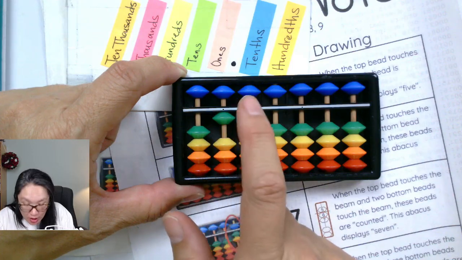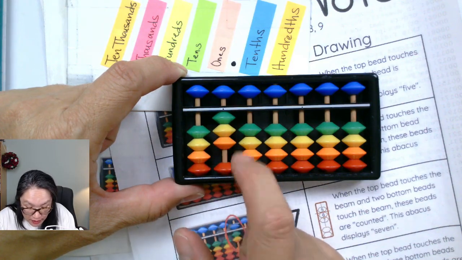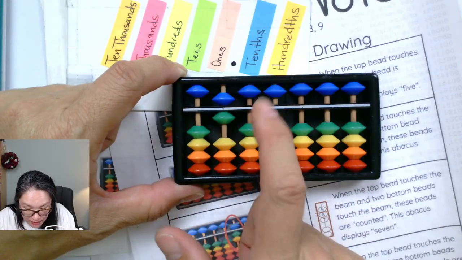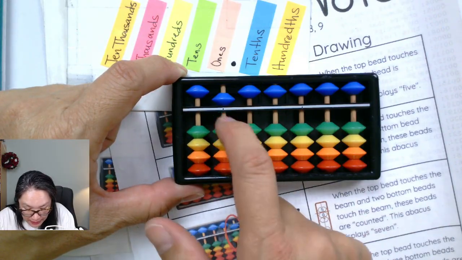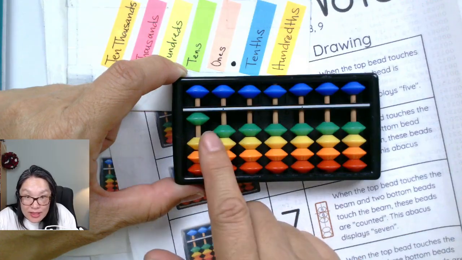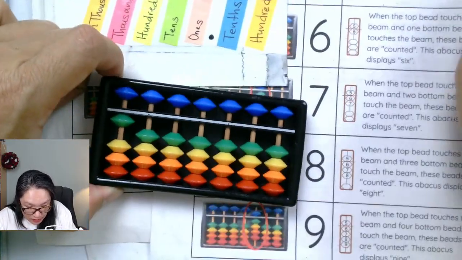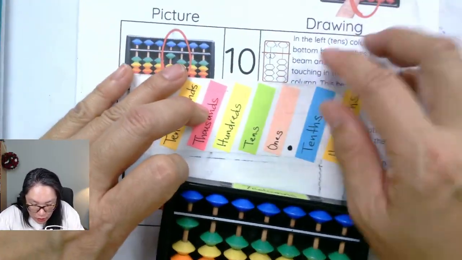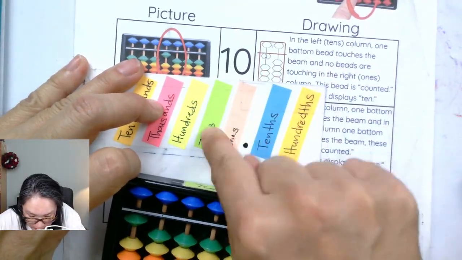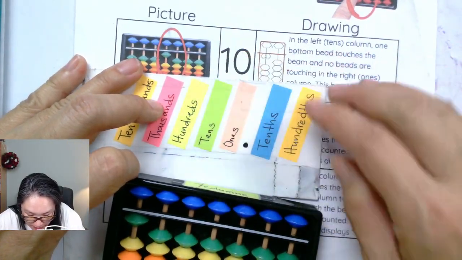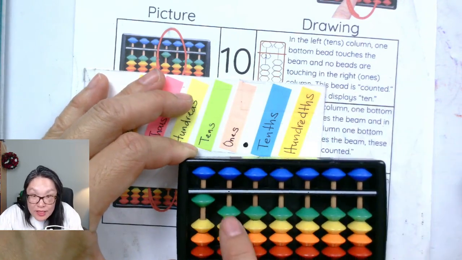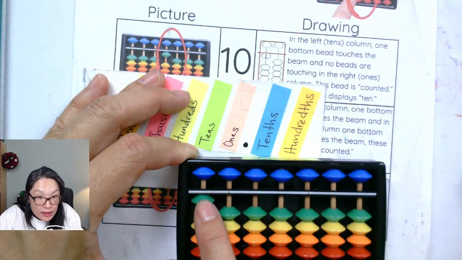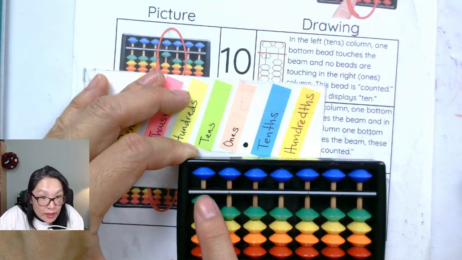1, 2, 3, 4, 5, 6, 7, 8, 9, and then we have 10. So does that make sense? We have 10. So what does 10 look like? Well, we know how to write the 10. We can write the 10 like this. So if I line it up, 1s and 10s, right? This is my 1s, this is my 10s. Yeah? Okay, does that make sense?